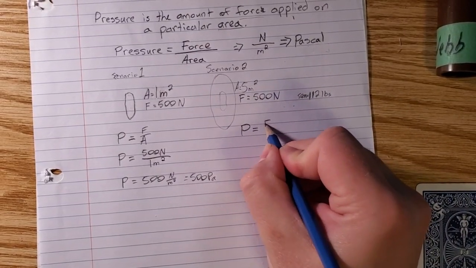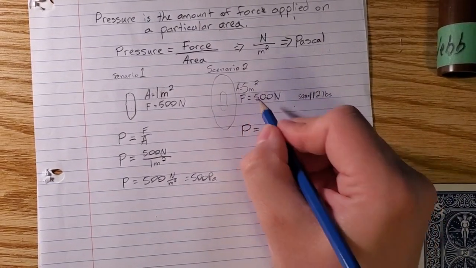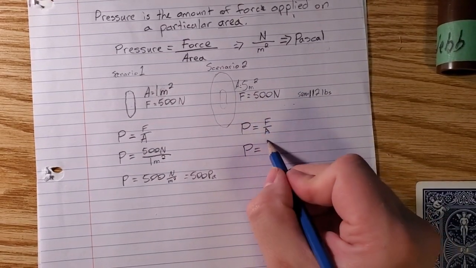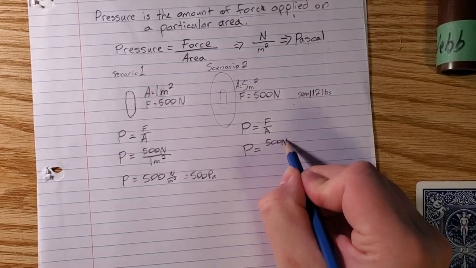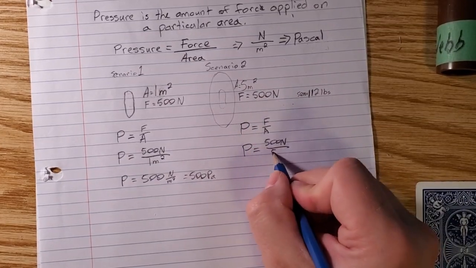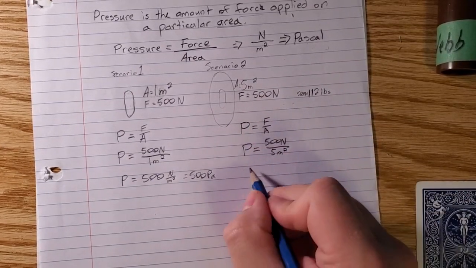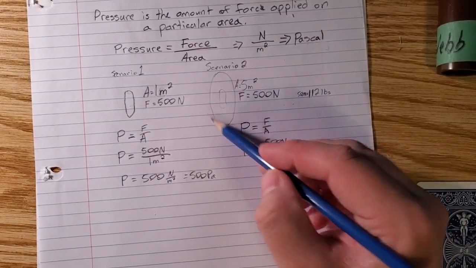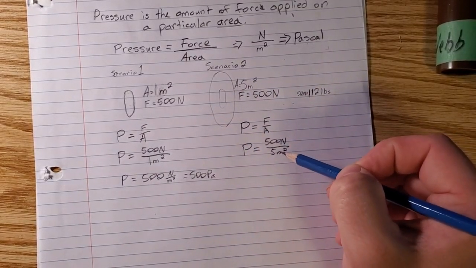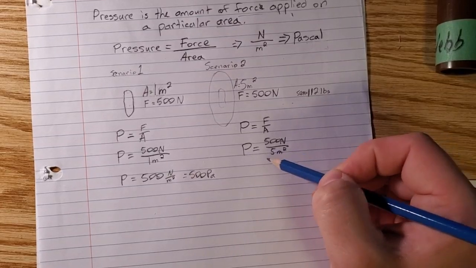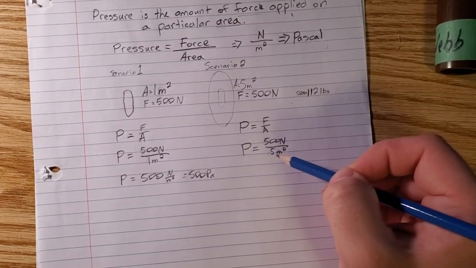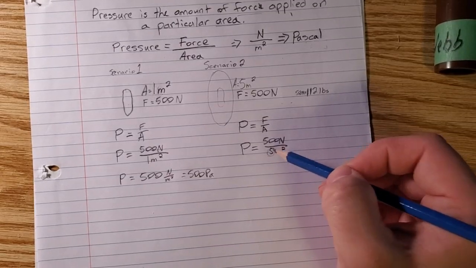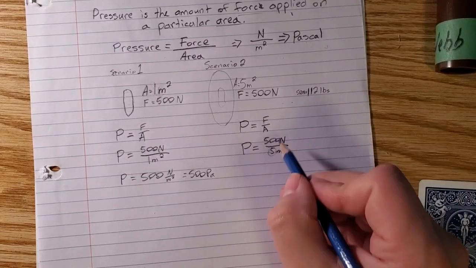Notice something. It's still going to be force divided by area. It's just we're going to use the force and area that applies to the situation. Force is 500 newtons divided by area, which is now 5 meters squared. Notice the area got bigger, but it's on the bottom of the fraction, which means we're dividing by it. We're dividing it into more groups. If you think about division that way, more groups means each group's going to have less.